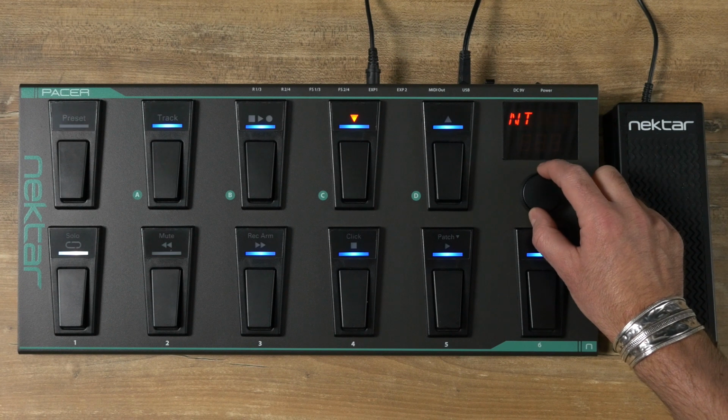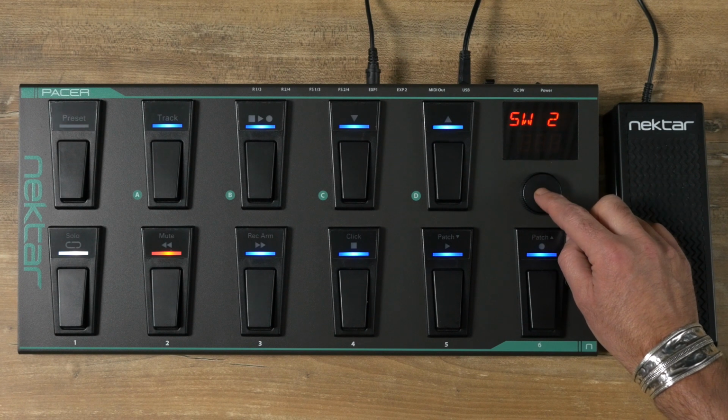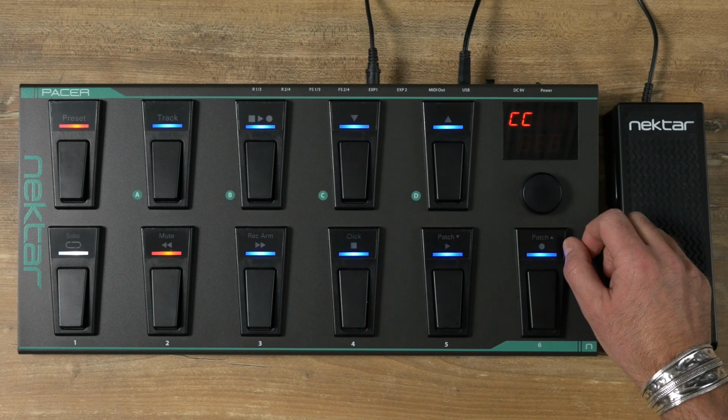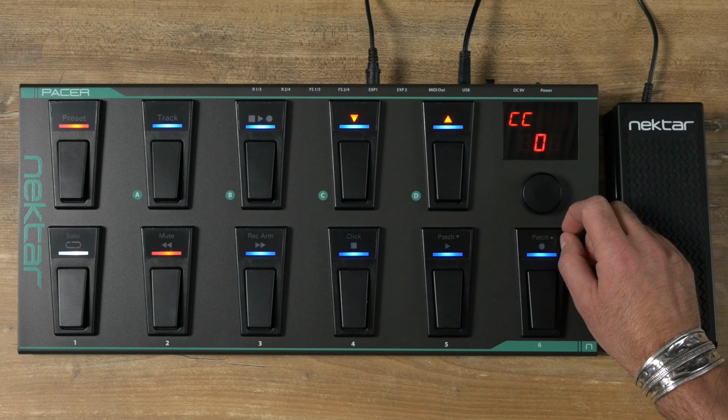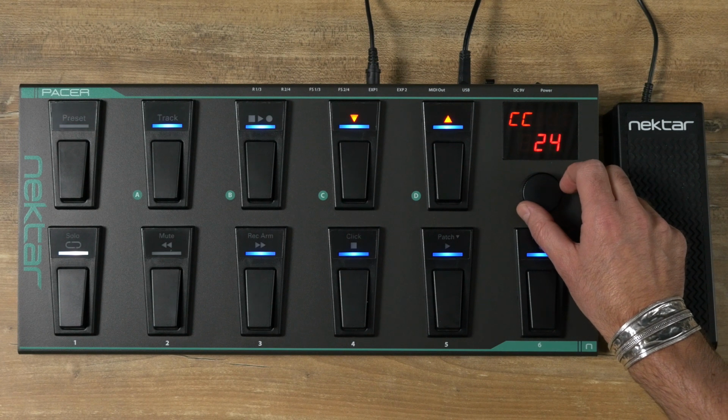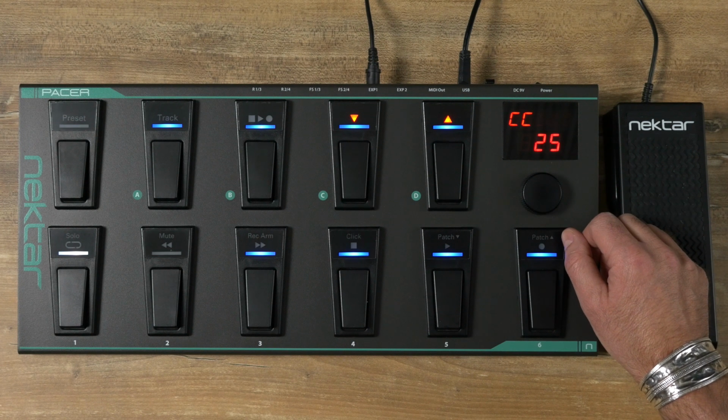Confirm again by pressing the data encoder. Now turn the data encoder so CC is displayed. Press it one more time and enter the CC number by turning it. That's CC25, Amplitube's default for activating the overscream.